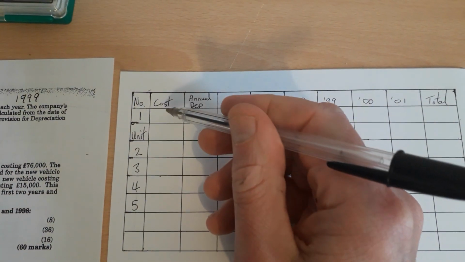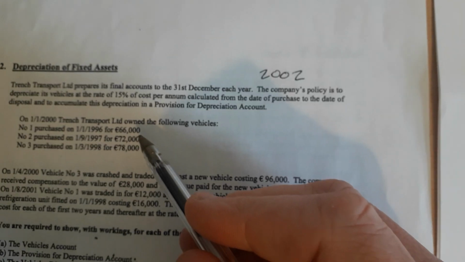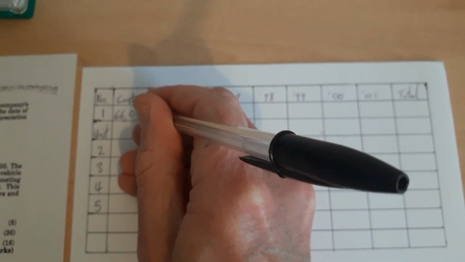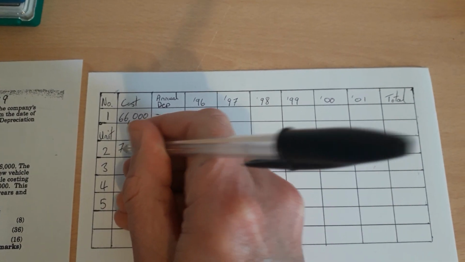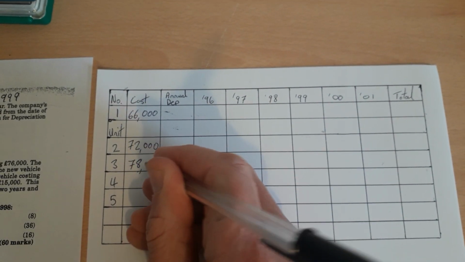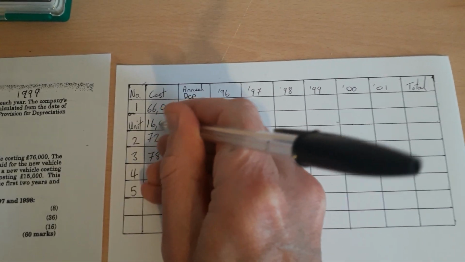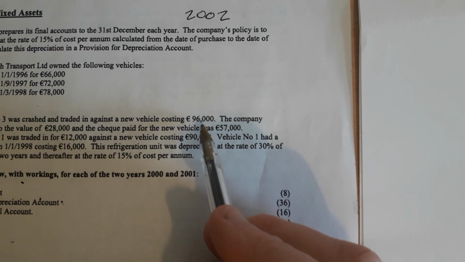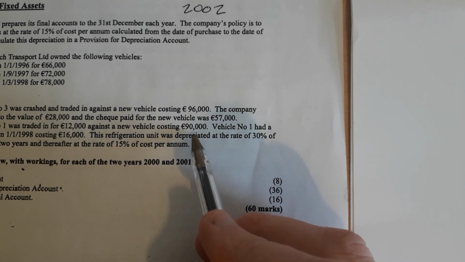Then I'm going to write down the cost of each of these vehicles in this column. So vehicle number 1 was 66, number 2 was 72, number 3 was 78. So 66, 72, 78. The unit had cost 16,000 when we bought it first day. Then vehicle 4 and 5, well, vehicle 4 cost 96,000 and vehicle 5 cost 90,000.